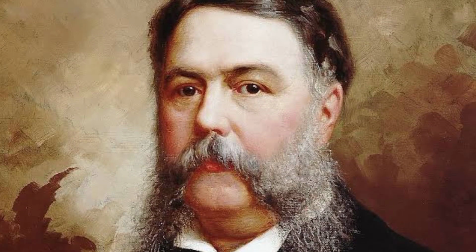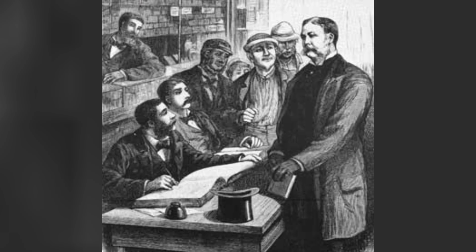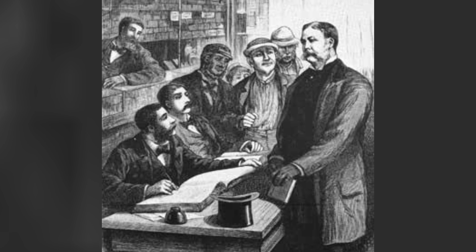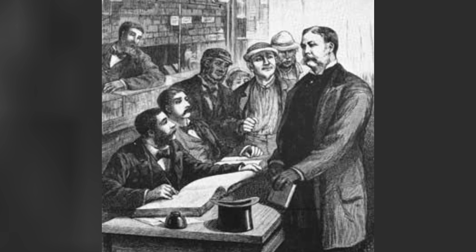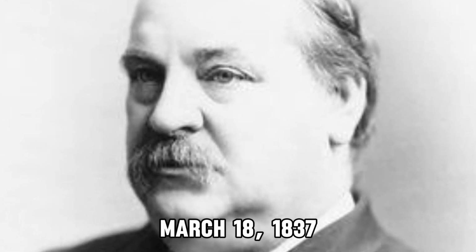Chester A. Arthur was born on October 5, 1829, when Andrew Jackson was president. His background as a lawyer and politician prepared him for his unexpected rise to the presidency. Grover Cleveland, born on March 18, 1837, during Martin Van Buren's presidency. Benjamin Harrison was born on August 20, 1833, under Andrew Jackson's presidency.